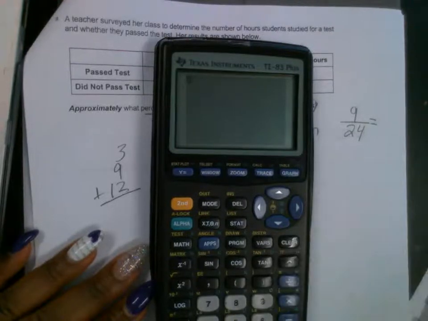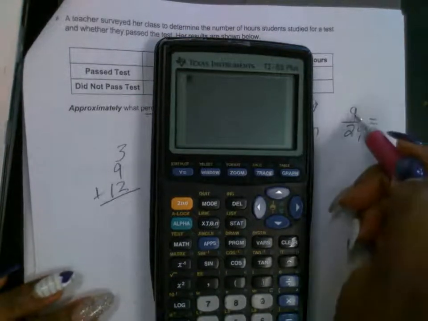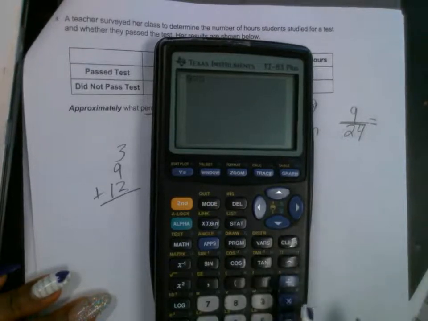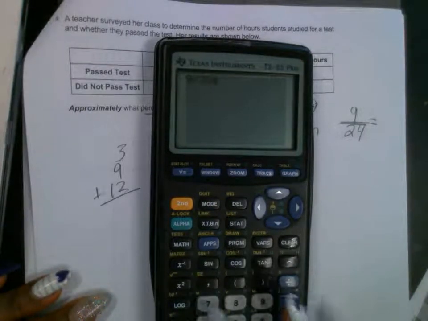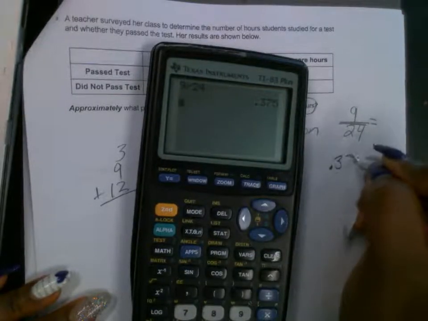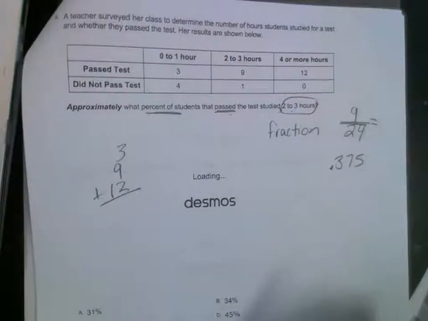How do I type this in my calculator? So we're going to divide. We're going to type in the calculator 9 divided by 24. So 9 divided by 24. And that gives me this decimal, which is 0.375.